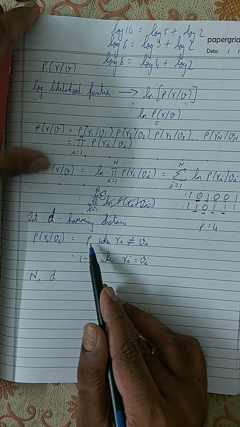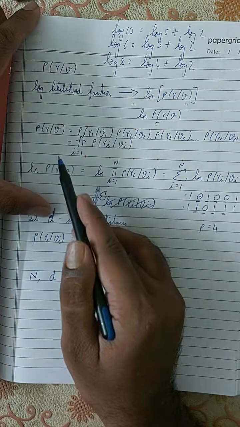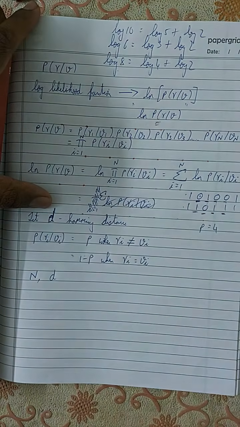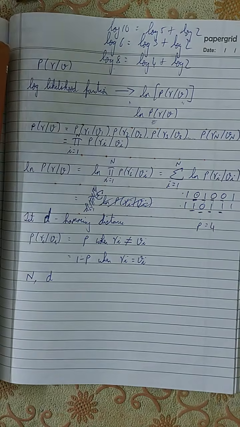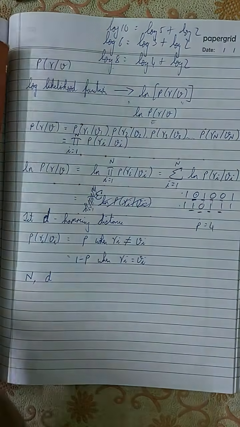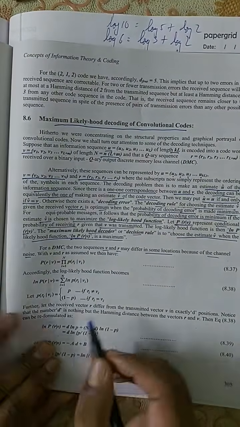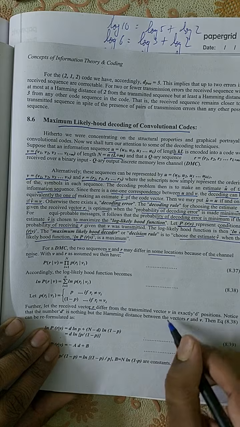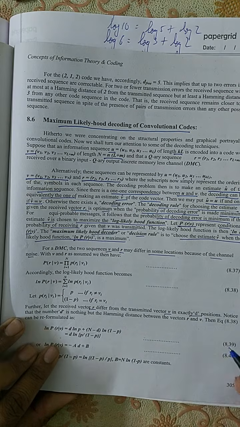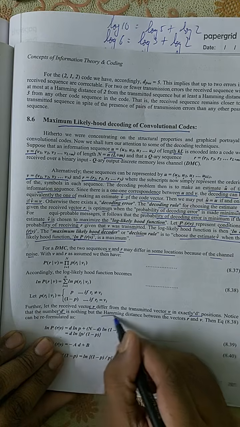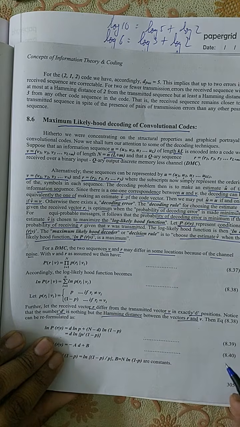So in that case I can say that my total probability, or the log likelihood function of this, can be represented as follows. Let the received vector r differ from the transmitted vector v in exactly d positions, then the number d is nothing but the Hamming distance between the vectors r and v.